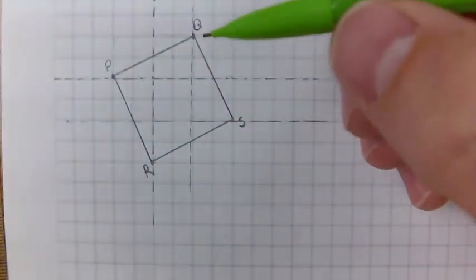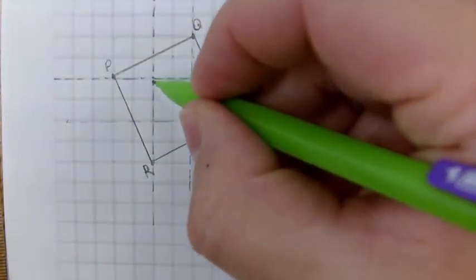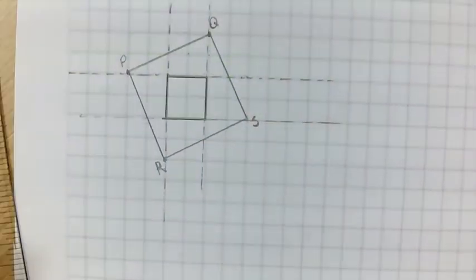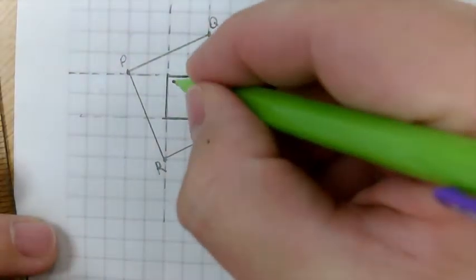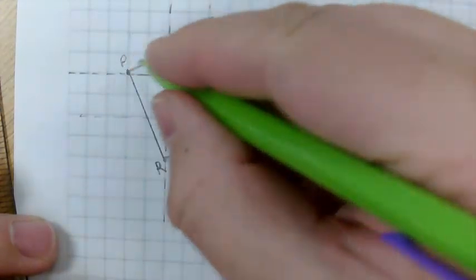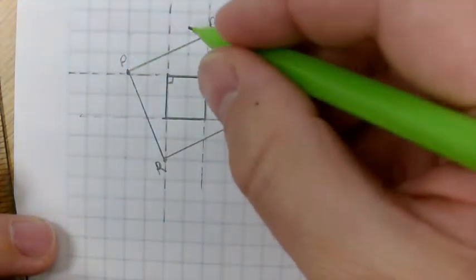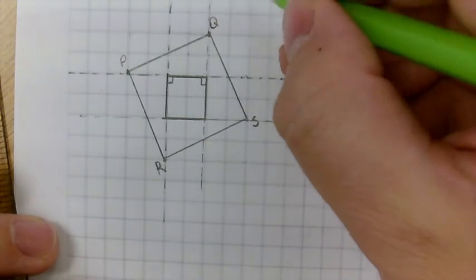Right there. And we're going to see that there's a square that showed up here, which I've now highlighted here. There's a square in the middle of this square that had this line P to Q that I'm trying to figure out the length of, P and Q.